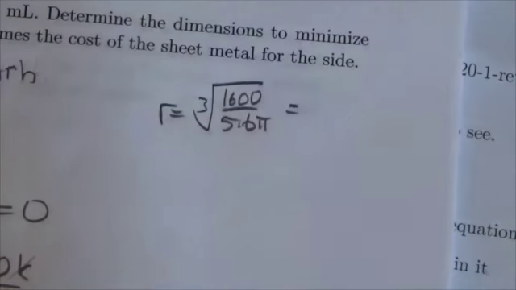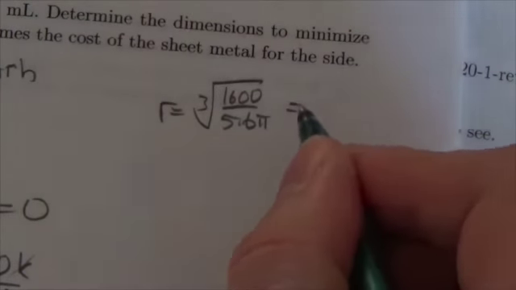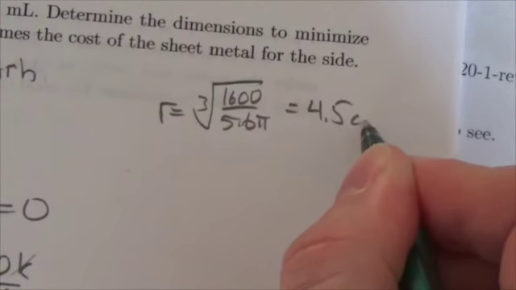And like in the previous questions, there's really no reason why we shouldn't go through and actually evaluate that. That will be the cube root of 1600 divided by 5.6 pi. And to the nearest tenth, that's going to be 4.5 centimeters.